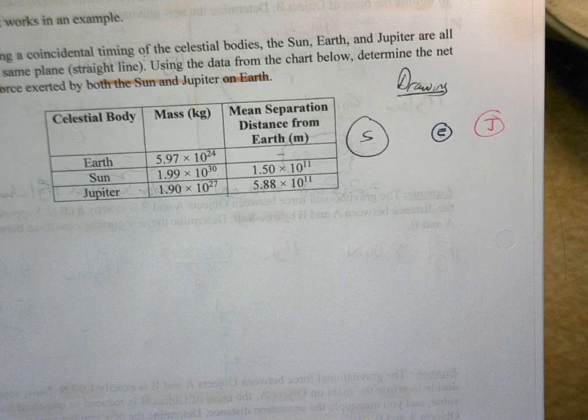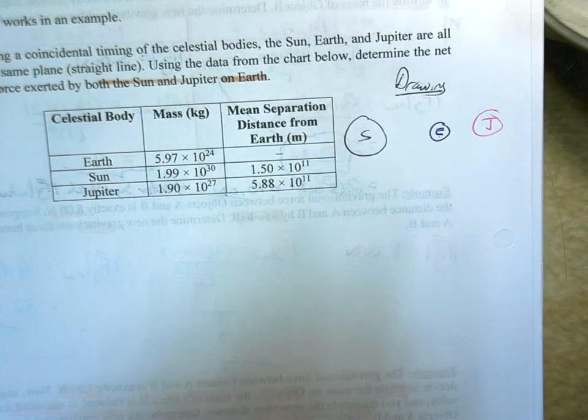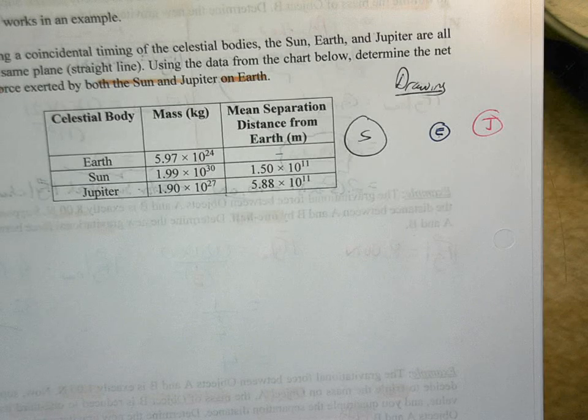Keep in mind that the force of gravity is always attractive. So Earth is going to be attracted towards the Sun, and it's also going to be attracted towards Jupiter. What we want to see is what is the net effect on that.